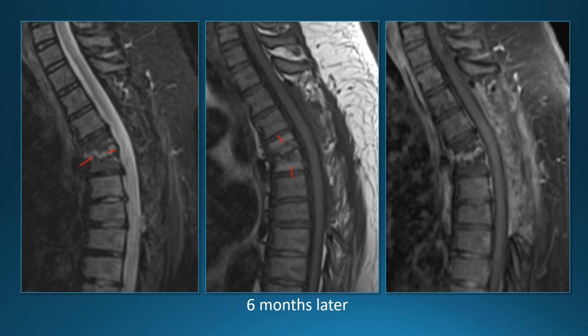Especially the bone marrow changes tend to lag very significantly behind the clinical improvement. Most of the time, the soft tissue changes will stop. It will not progress once the patient is adequately treated with antibiotics.